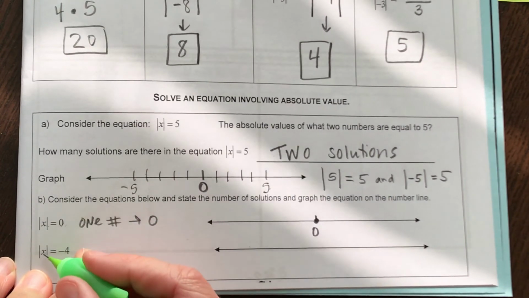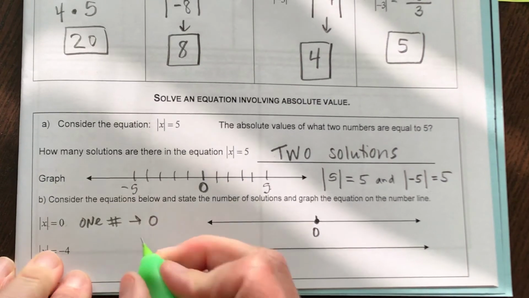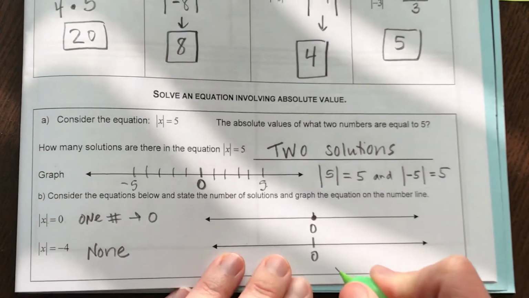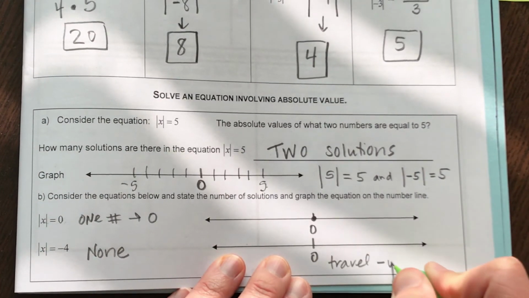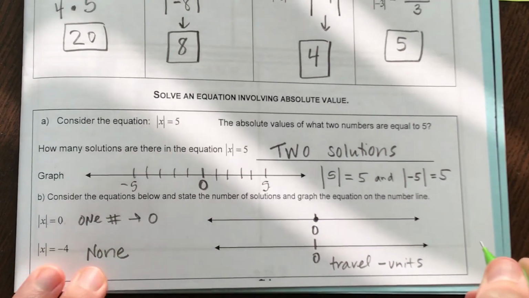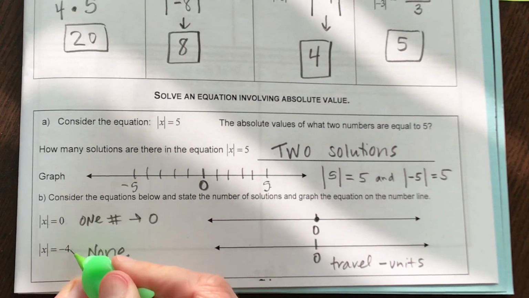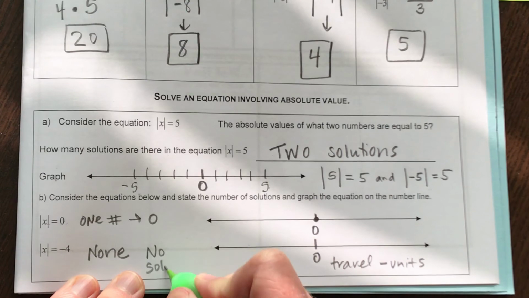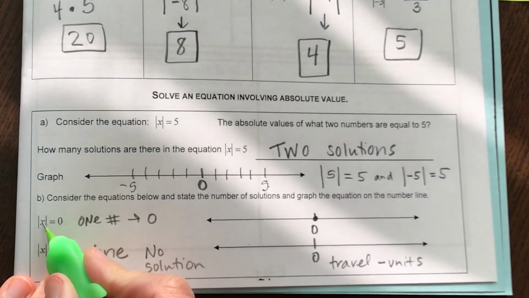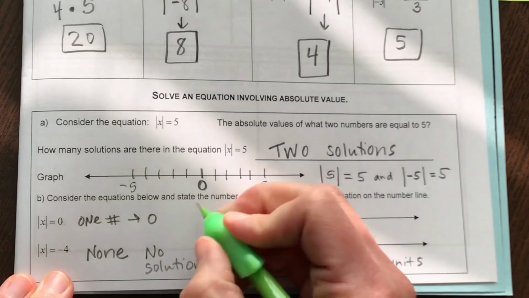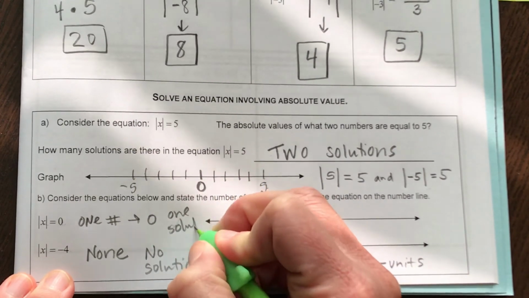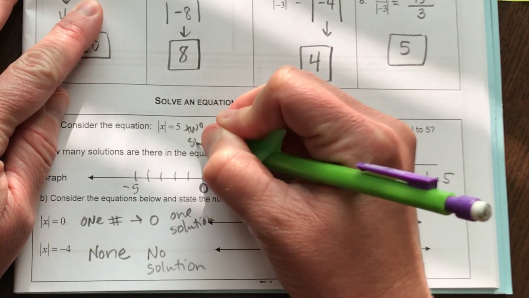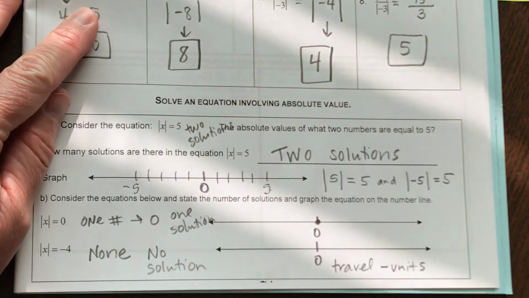Now, if I say the absolute value of x is equal to a negative number, how many solutions are there? And my answer is none, because if 0 is where I want to go, and if I travel negative units, that doesn't make sense. And so whenever you see absolute value equal to a negative, your answer is there is no solution. But if you're solving for an absolute value that equals 0, you'll get one solution. And the absolute value equal to a positive number will actually give you 2 solutions. And I'll show you more examples on the next page.